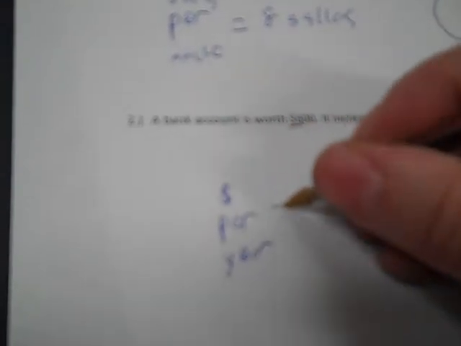Okay, a bank account's worth $600. It increases in value by 4% each year. Find its value after 10 years. So, per year, and then money on top. Okay. And if you don't see per, find the word each. There's each. So in that sentence with the each, it says 4%. Well, 4% isn't the same as $4, so that's exponential.